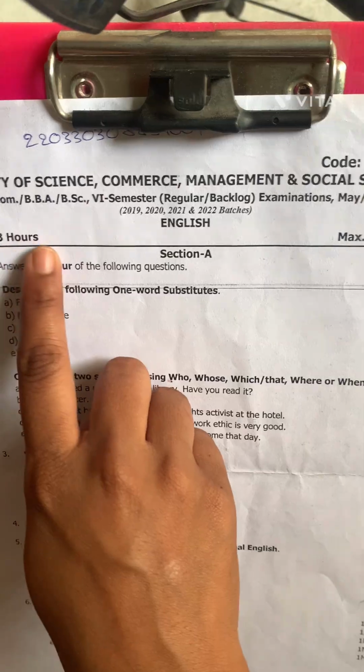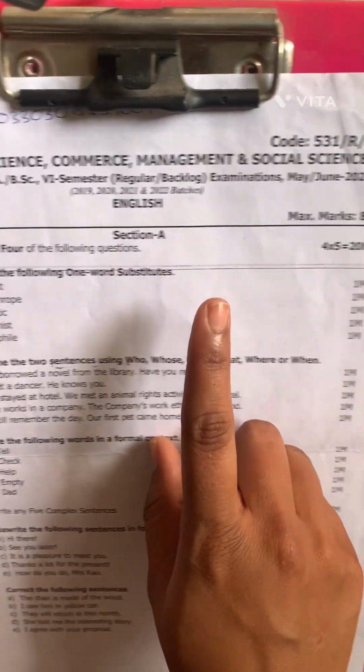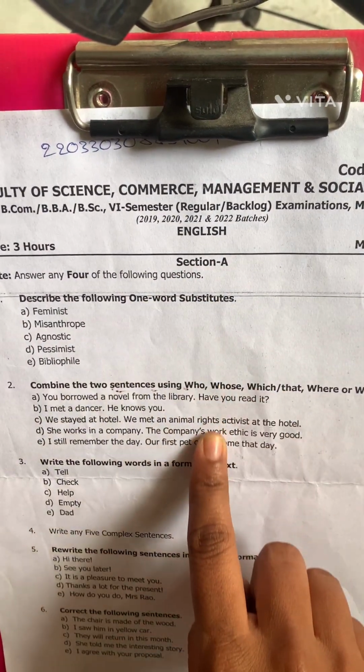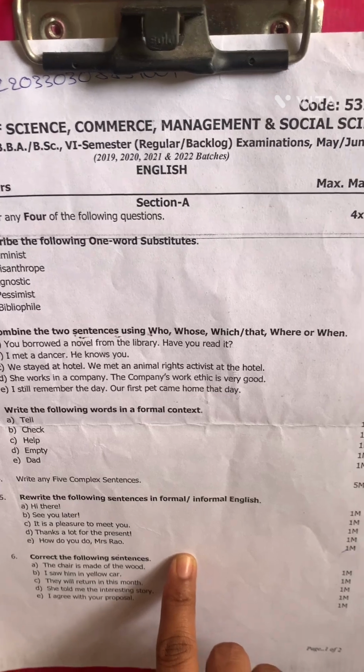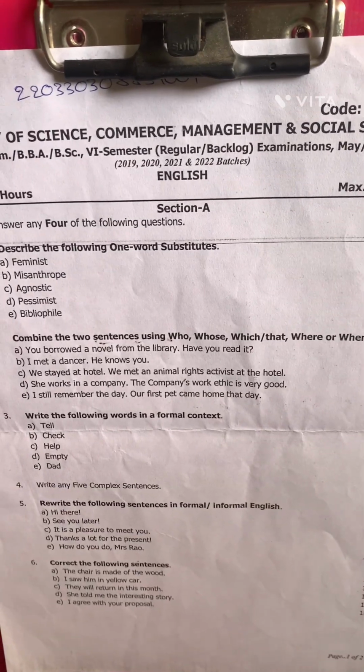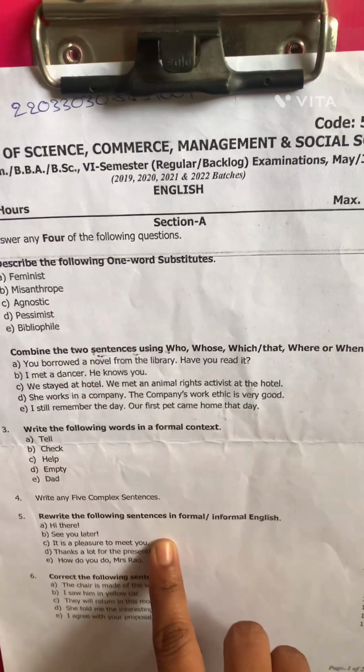The time limit will be 3 hours and the maximum marks are 80. So in which you can see all the questions here. You can take the screenshot also if you want, okay? So these are all the questions you have.